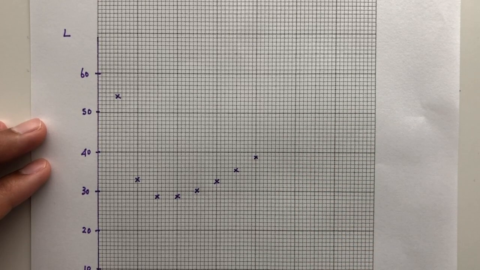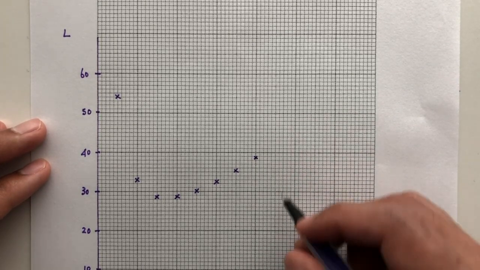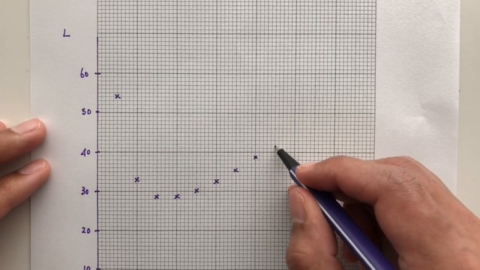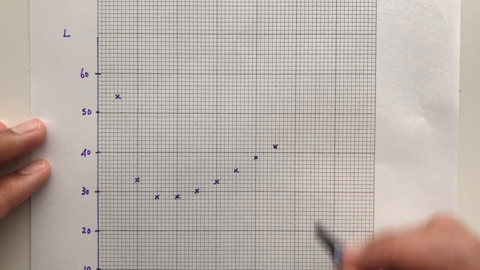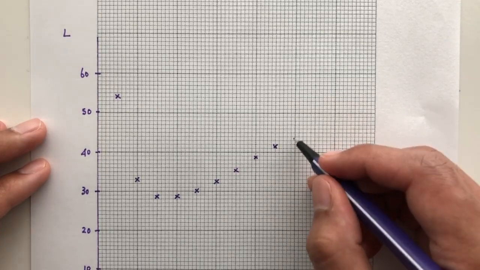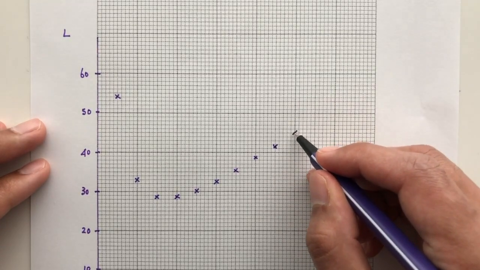And then we have (18, 41.6), sorry. That will be about here. And the last point will be (20, 45). 45 is right in between.